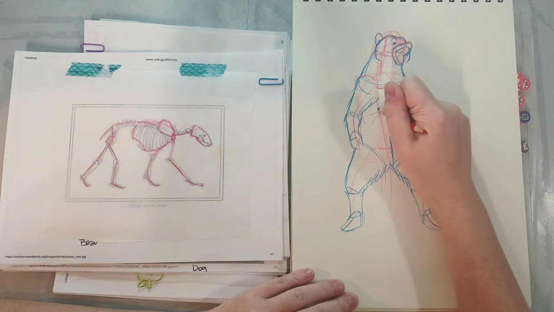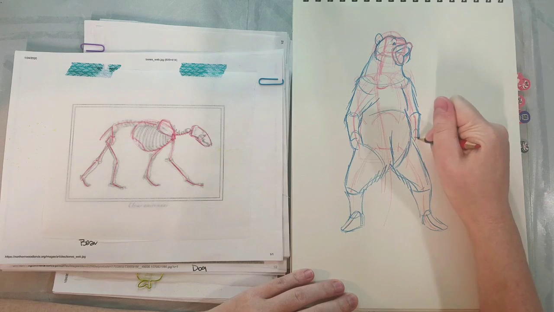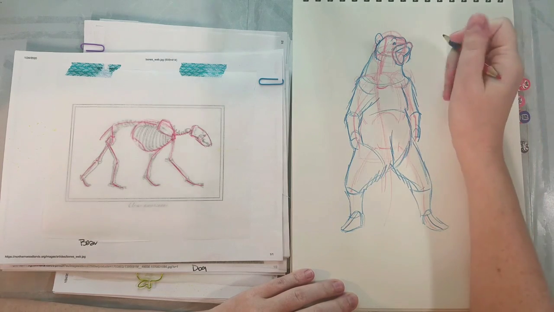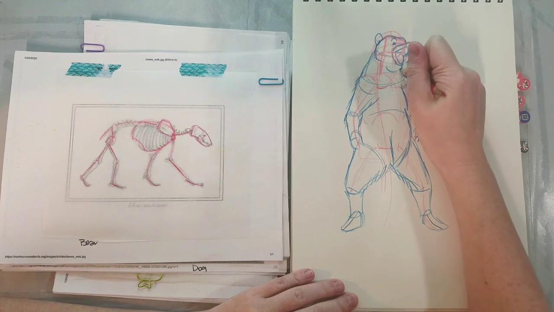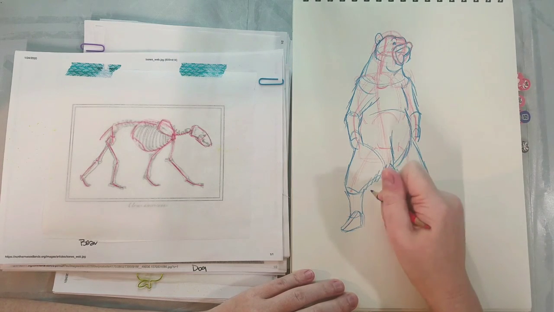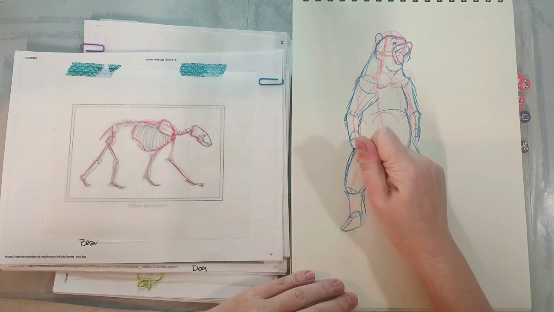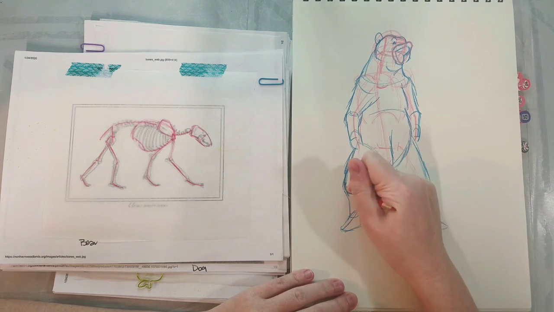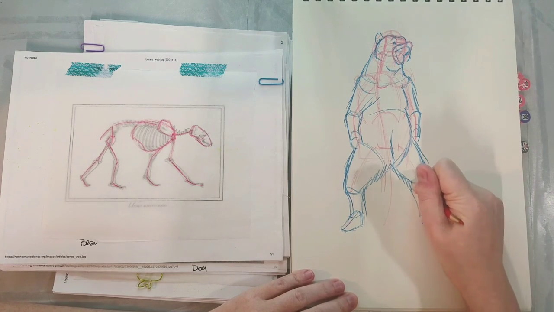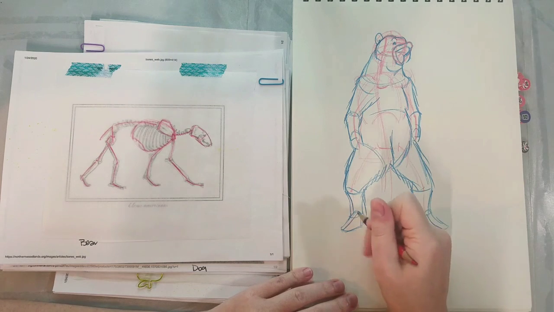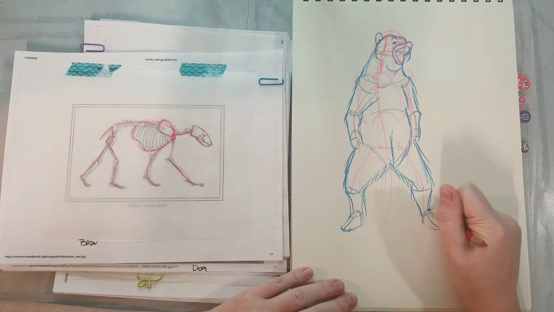I would assume the bear has some muscles here. It'd be interesting to study the musculature and the fat distribution. This bear is way too happy. I'm not going to redraw him because I kind of like my happy bear, but he's like a little sumo dude. So I'm just refining the forms, and sketching in loosely some fur and the claws.